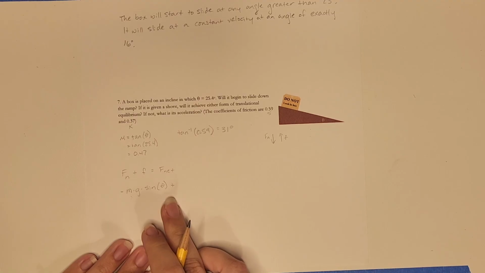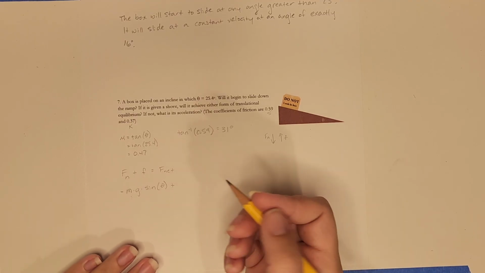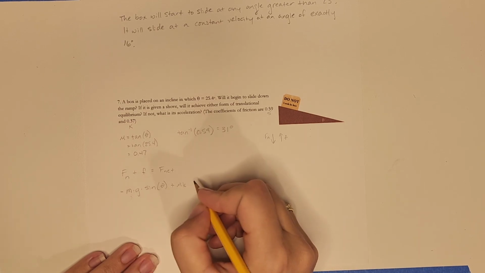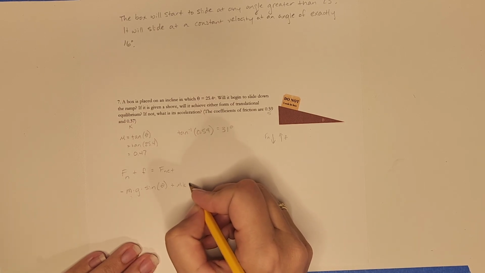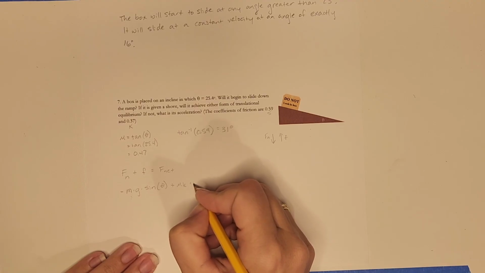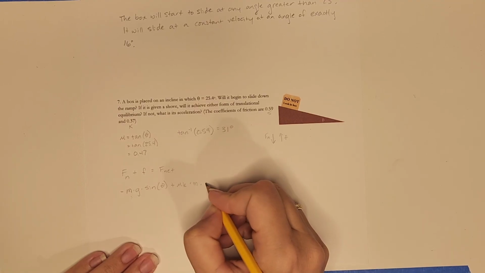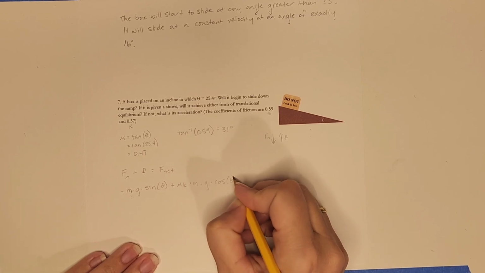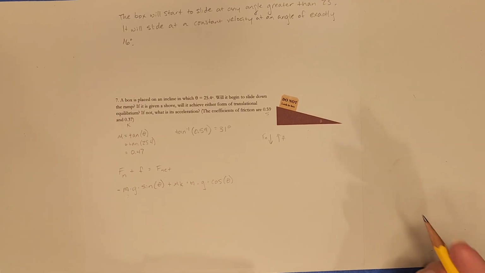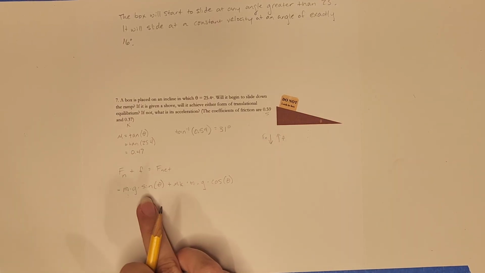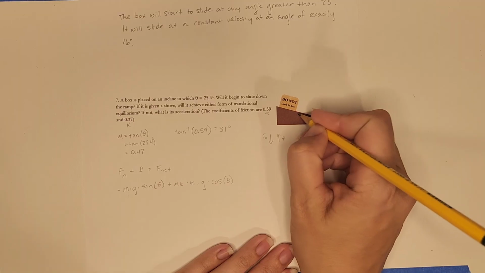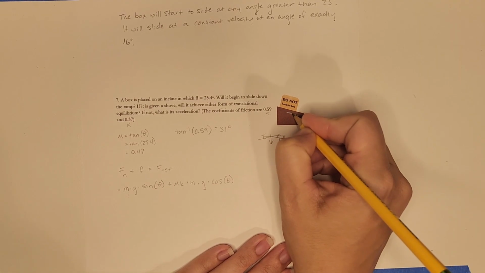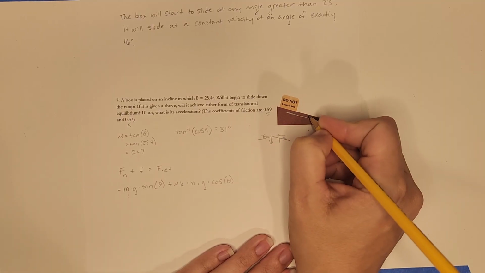Then we'll be adding our force due to friction, and so we have our kinetic coefficient, mass, gravity, and it'll be times the cosine of theta here. And so actually I have this arrow up and down, but really what we are doing here is the normal force is going down at this angle.